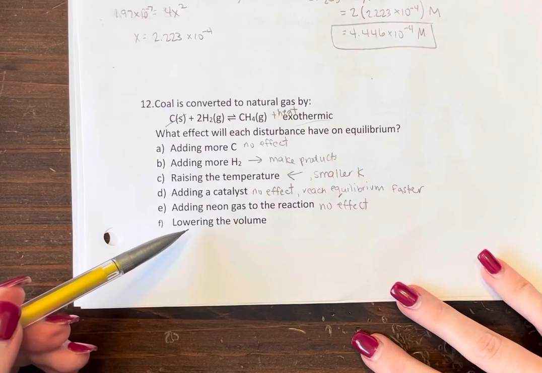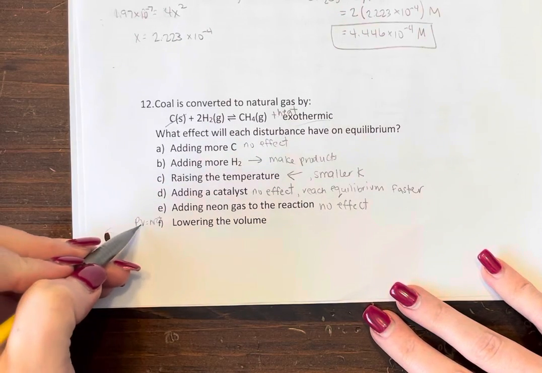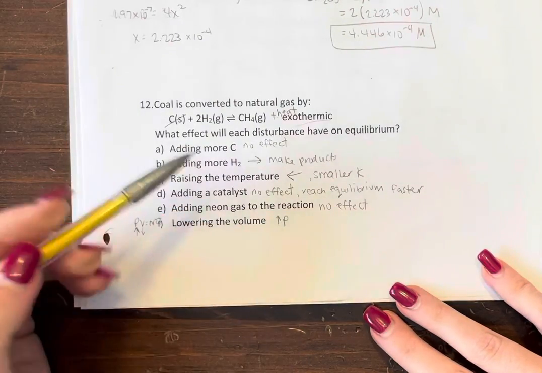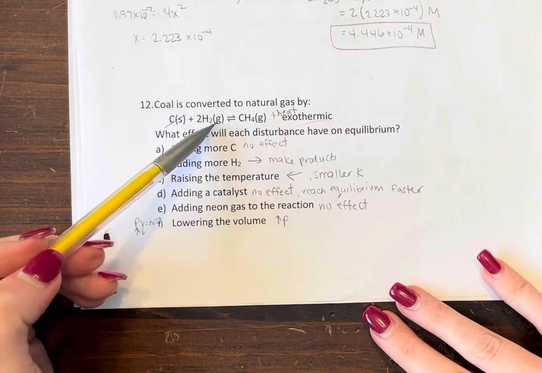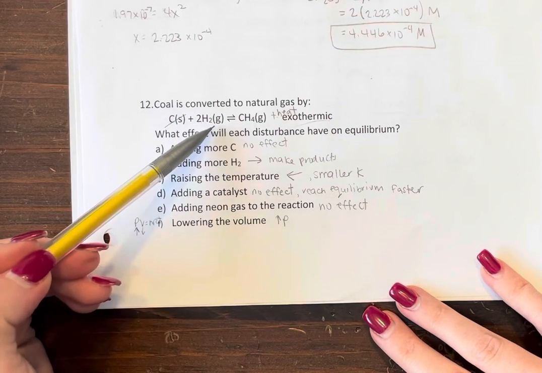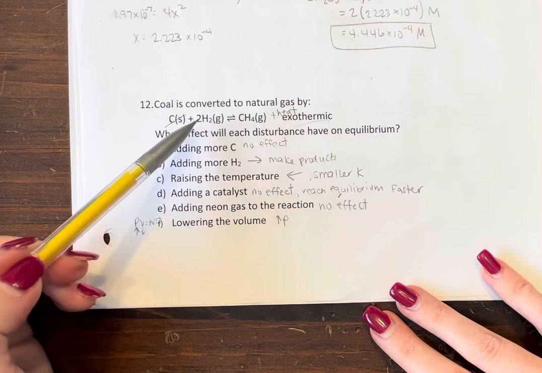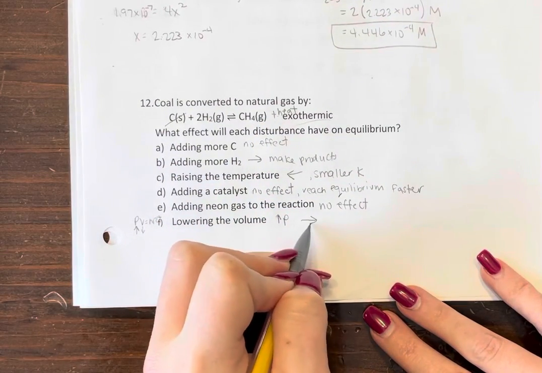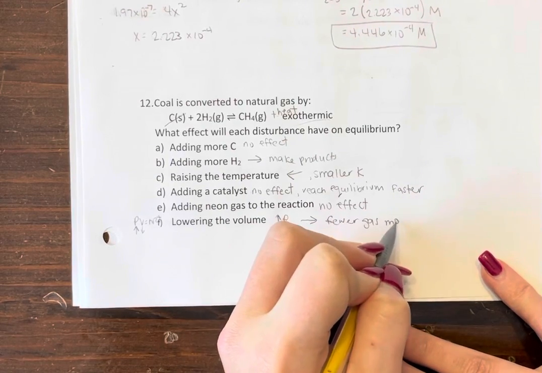Now, if you lower the volume, think back to Boyle's law, PV equals nRT. All right, if you lower the volume, that means you have to raise the pressure. So when you raise the pressure, raising the pressure means you're going to have to look at how many moles of gas you have. Raising the pressure, we want to have fewer molecules of gas. The fewer molecules of gas are located on the product side. So the reaction is going to go to the right, where there are fewer gas molecules.